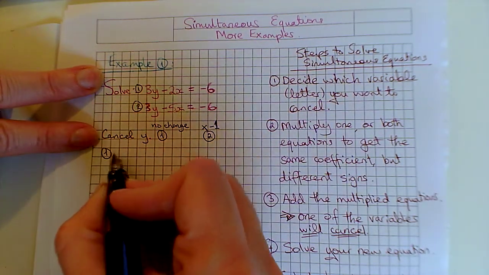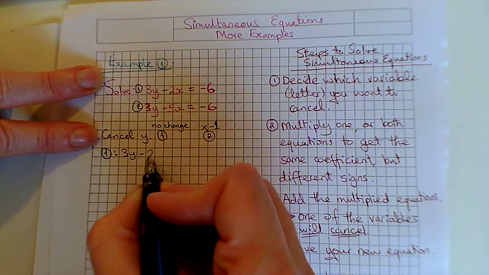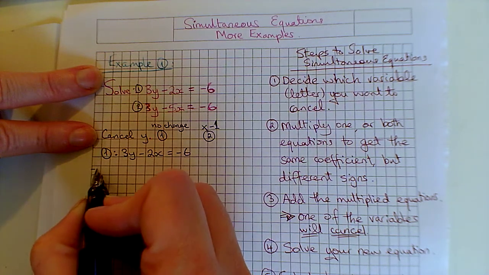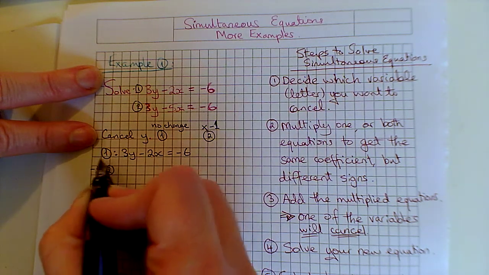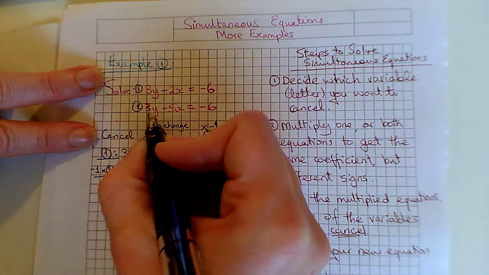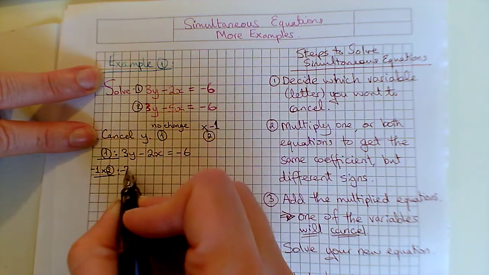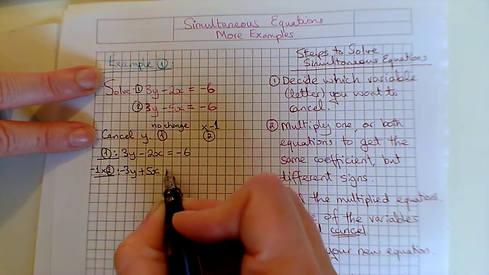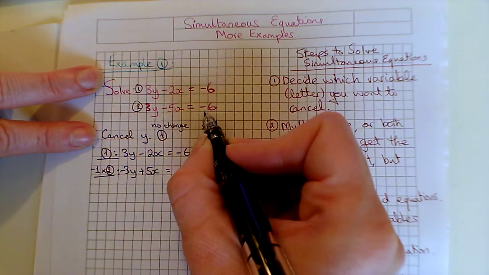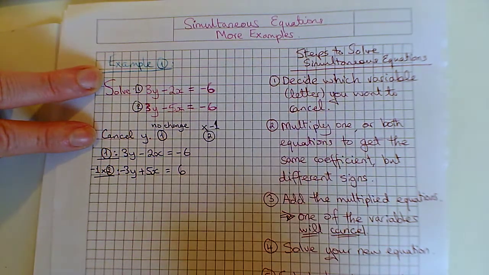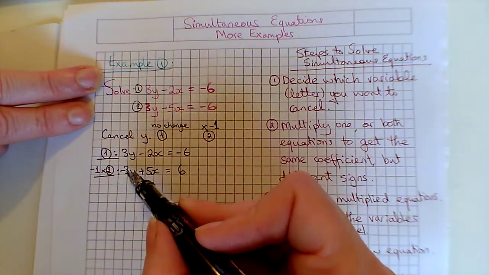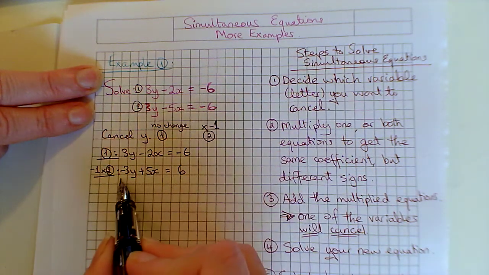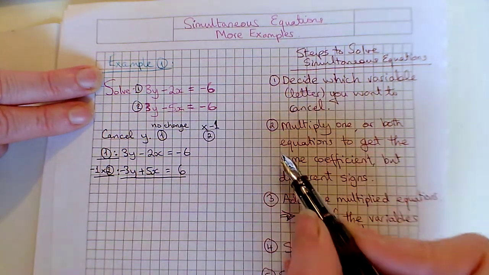So equation 1, no change: 3y minus 2x equal to minus 6. I just write it down like that. Minus 1 multiplied by equation 2. I've got minus 1 by 3y, minus 3y, minus 1 by minus 5x, plus 5x, equals minus 1 by minus 6, plus 6. So hopefully you can see the change there. This got multiplied by minus 1, this got multiplied by minus 1, and this got multiplied by minus 1. So I've done my steps 1 and 2.